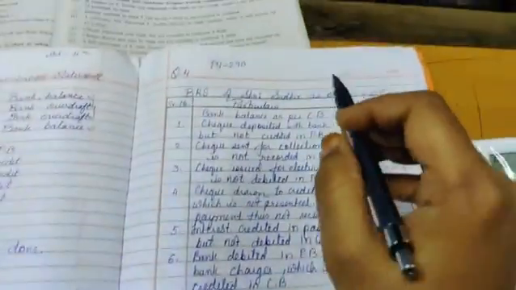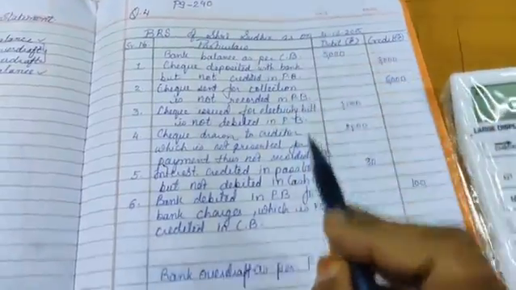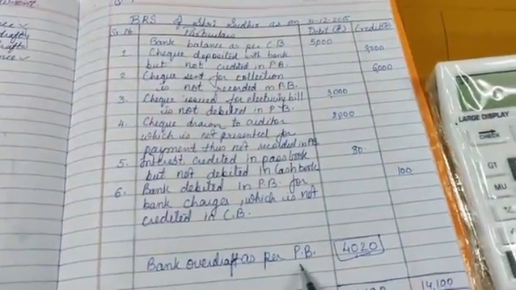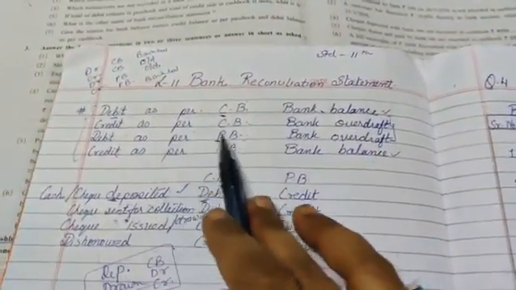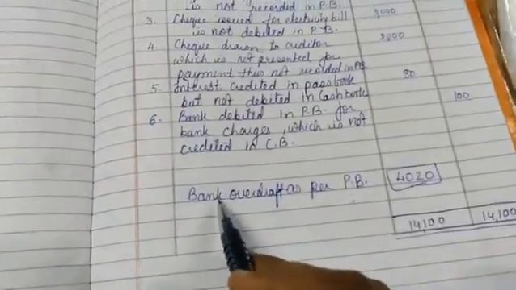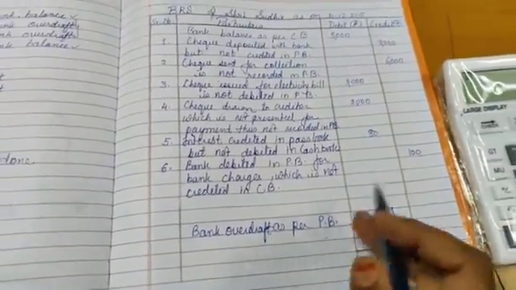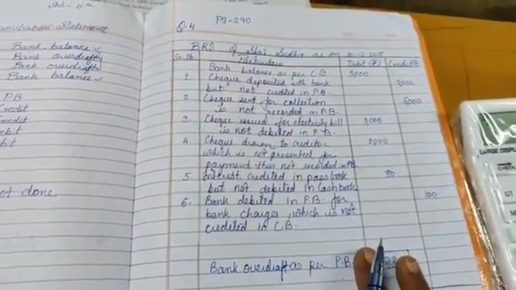So please remember that if the sum is started by cash book, here it will be passbook. Then you have to see whether debit balance or credit balance. So here it is debit balance, and when we go and see, debit balance of passbook is bank overdraft. So here you will be writing bank overdraft. Okay, so this is the solution for question number 4. Clear?